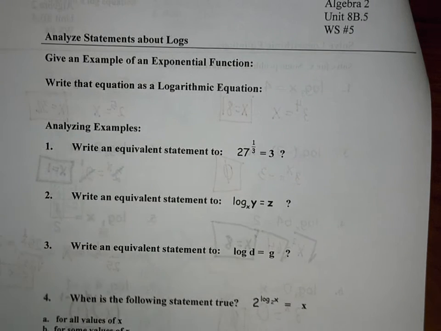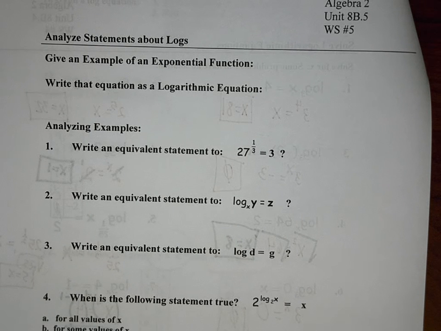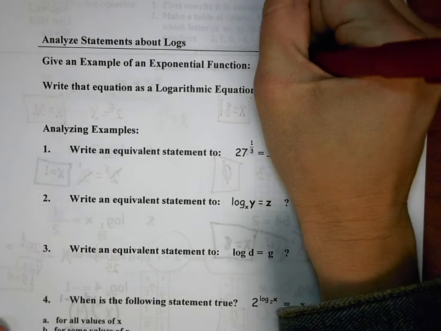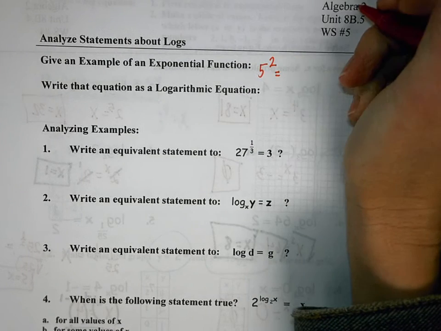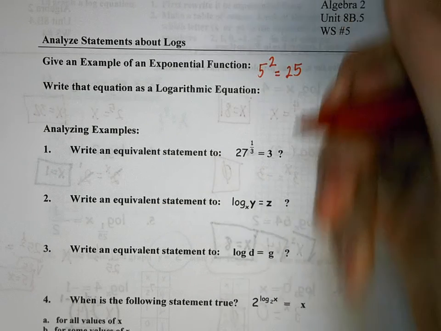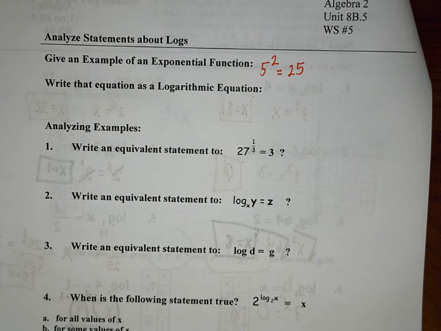Today we're going to be talking about how to analyze statements about logs. So the first thing I want you to do is give an example of an exponential function. So basically anything to some power. We'll just choose 5 to the second power. And what does 5 to the second power equal? 25. So that's just an example of an exponential function.